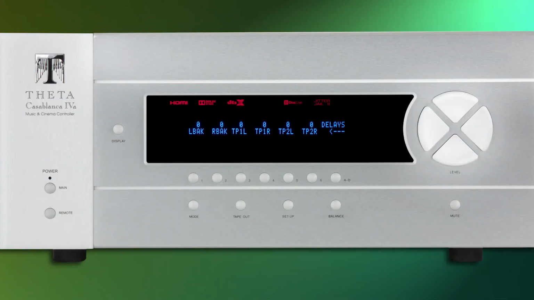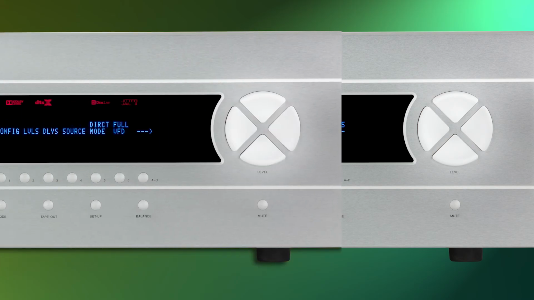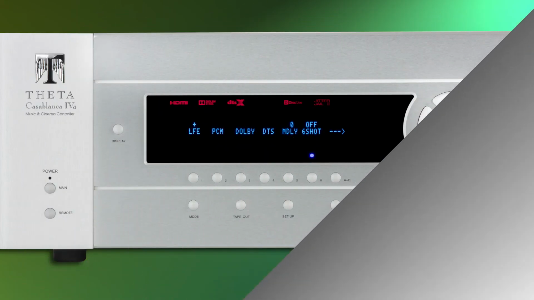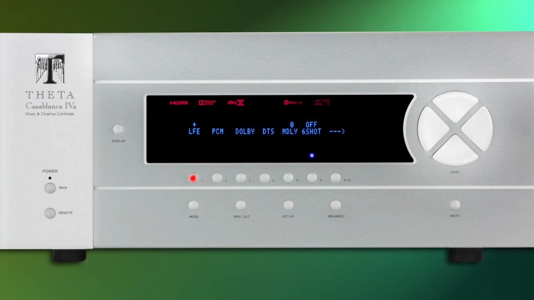Repeat the ruler measurement procedure for the left back, top 1 left, top 1 right, top 2 left, and top 2 right speakers, selecting each speaker by the appropriate button. Press the Setup button to return to the main configuration menu. Press the AD button to enter the LFE settings page. Press button 1 to select LFE.